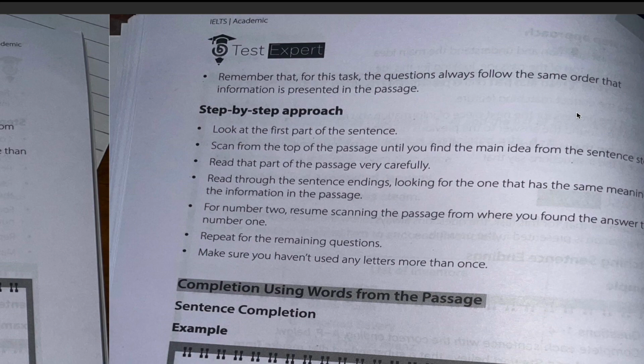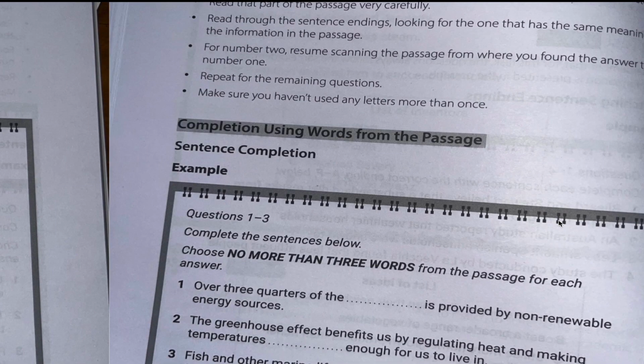This is more or less true for all the questions tested in your IELTS exam: the order of the passage, or the order of the listening passage, follows the order of the questions itself. That is something you should keep in mind from the start. What are the steps? Look at the first part of the sentence. Scan from the top of the passage until you find the main idea where this sentence is given. Read that part of the passage very carefully. Read through the sentence endings. For number 2, resume scanning the passage and so on. The approach will be clearer when we do the questions.